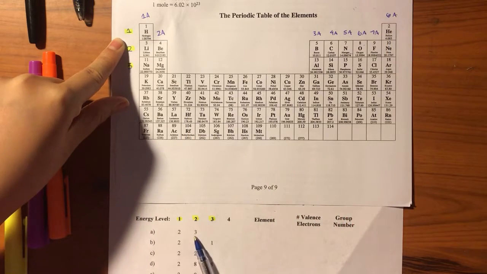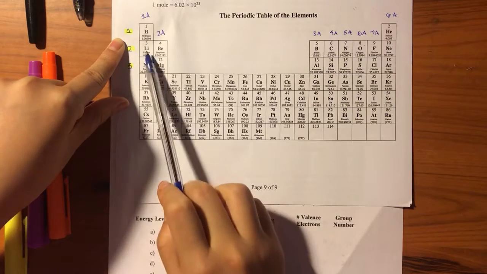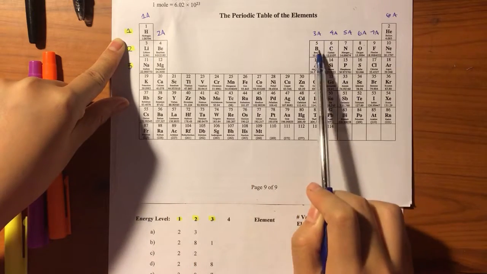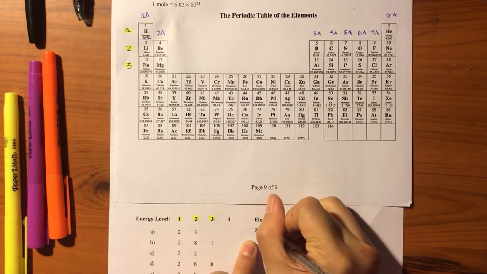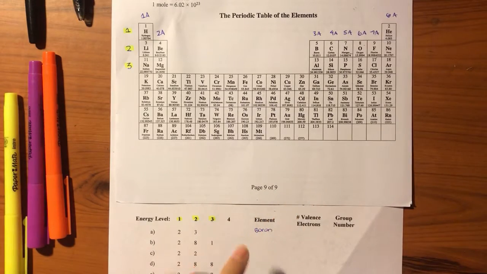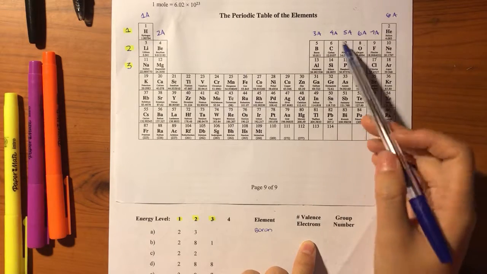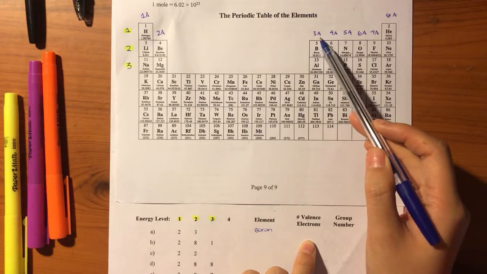And the second energy level has 3 valence electrons, so 1, 2, 3. So the answer is boron. And the number of valence electrons is going to be 3 from the group number.